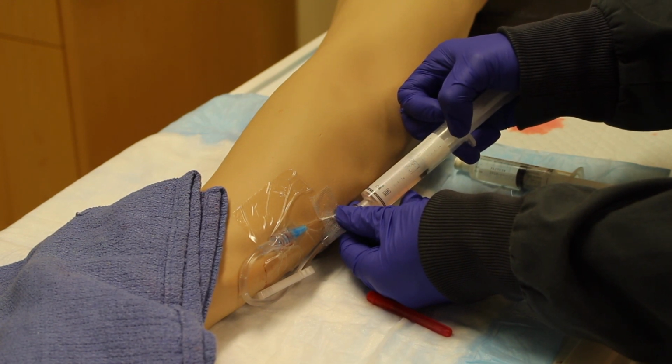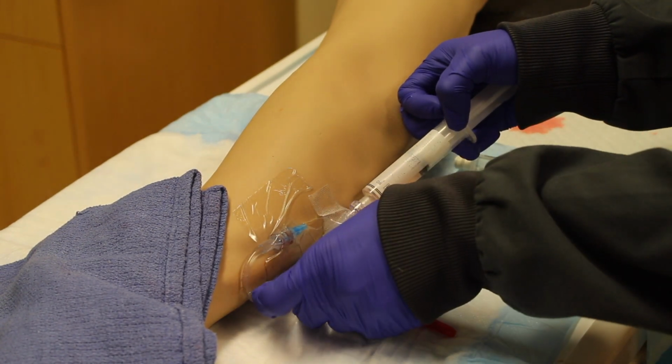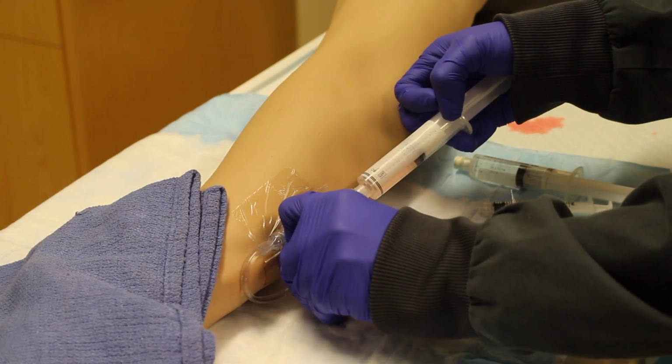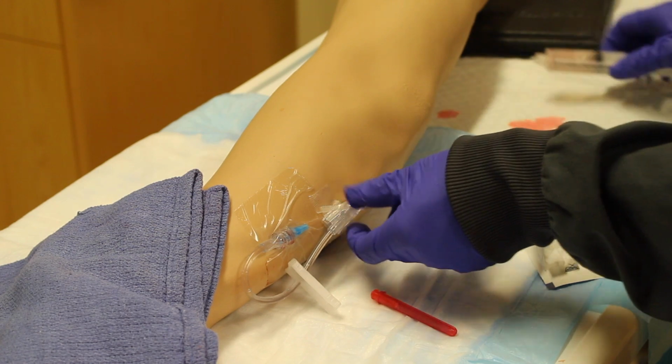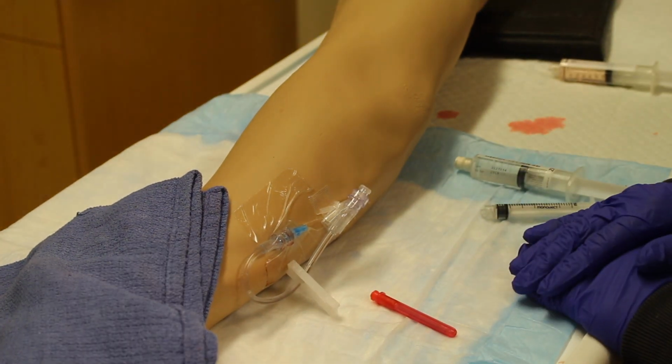Lock the extension tubing when complete and dispose of supplies safely. For both administration techniques, observe the patient for reactions to the medications and complete the ending 4 tasks.